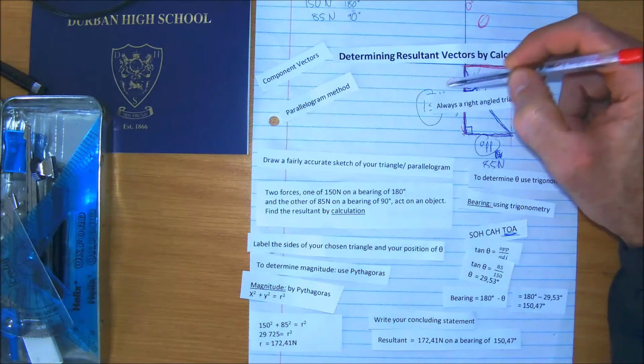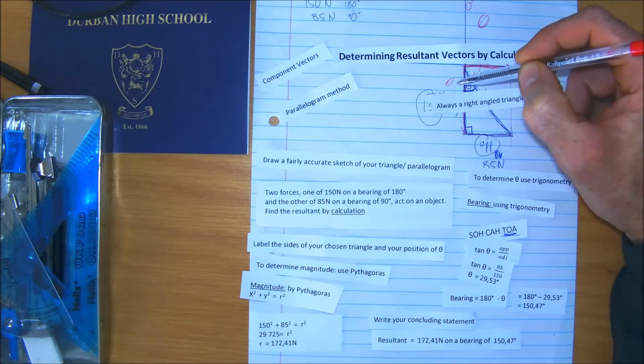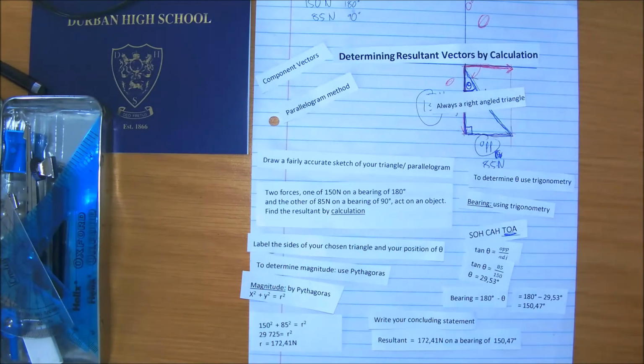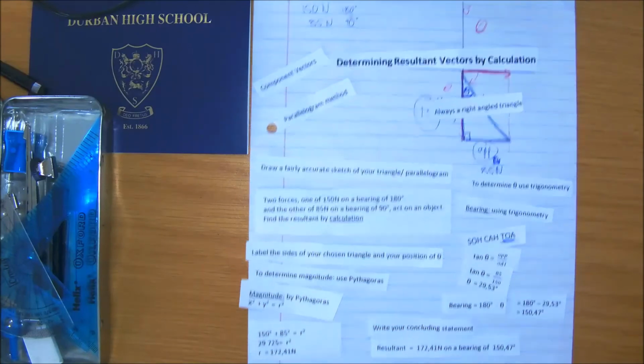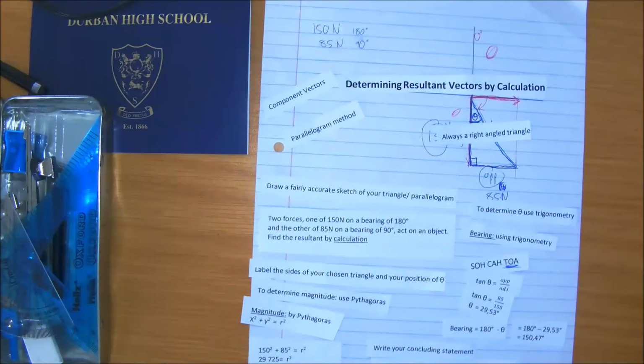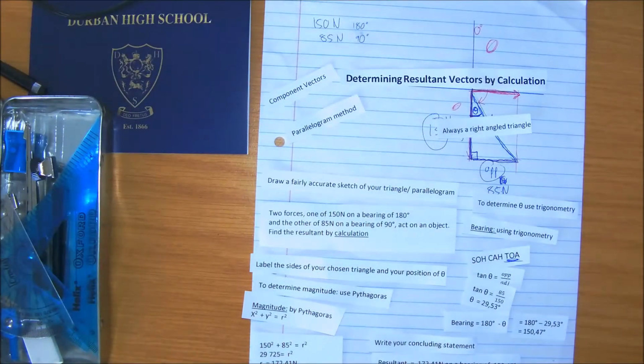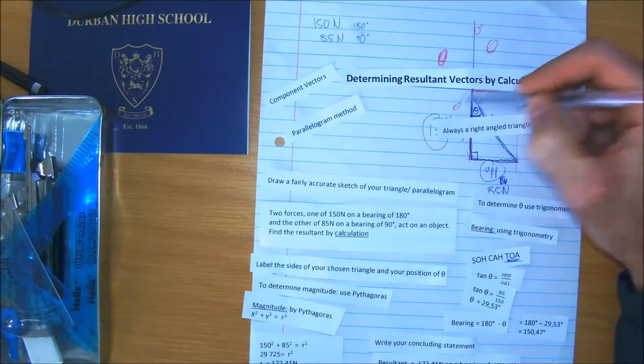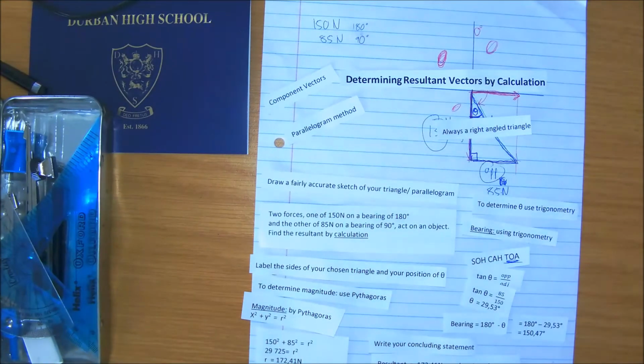If it's in quadrant 3, you might add it to 180 degrees or subtract from 270, and if it's in quadrant 4, you might subtract it from 360 or add it to 270. So this is the fourth quadrant here. It just depends on where your theta angle is as to what you're going to do with that.